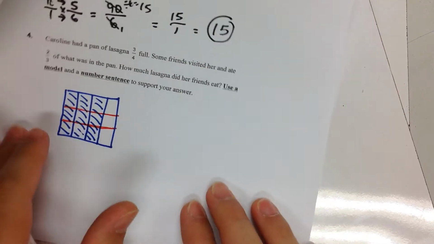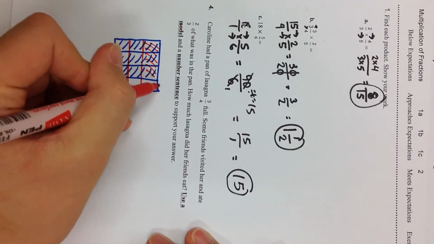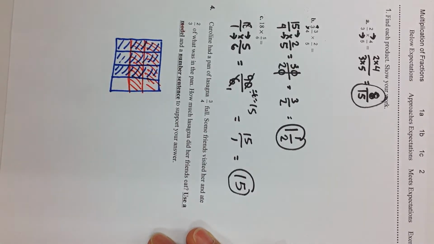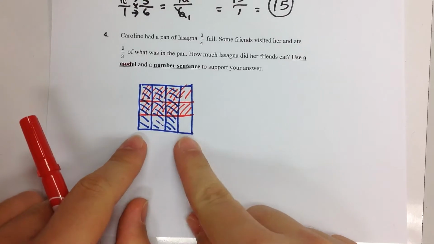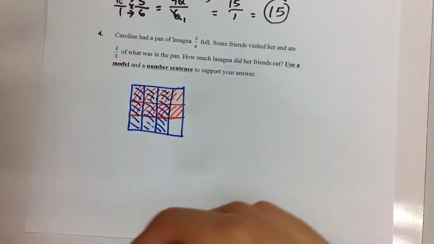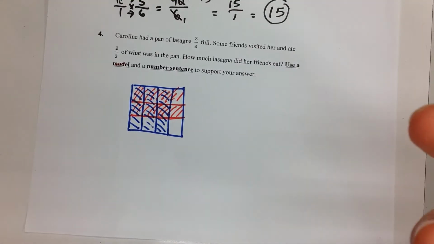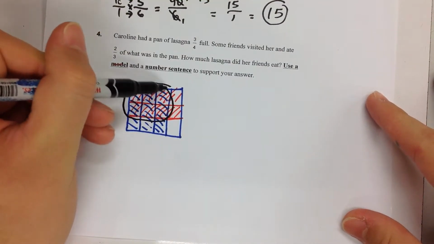And we'll remind ourselves that her friends ate 2/3 of what was in there, so I'm going to shade in my 2/3. That's 1/3 and 2/3. So you'll recall that when we make an area model or a brownie tray model for multiplication, our product, our answer, is going to be the part of the picture that has been shaded in twice, so the overlap portion. And that portion is what I'm circling now, this part.